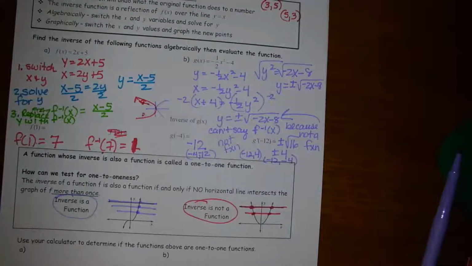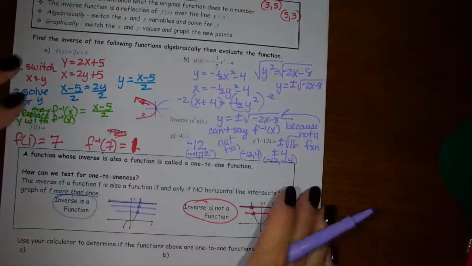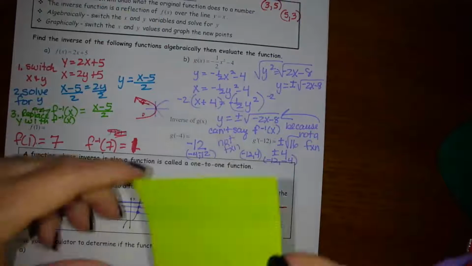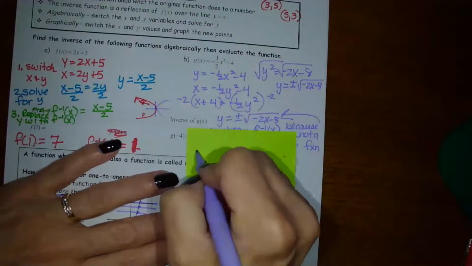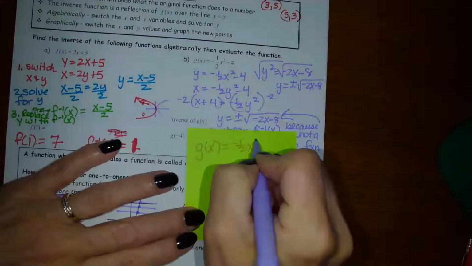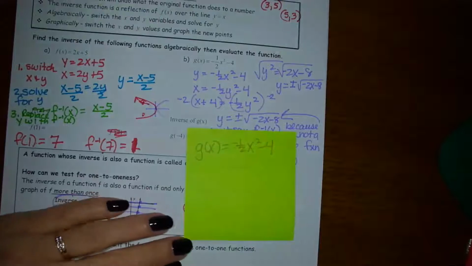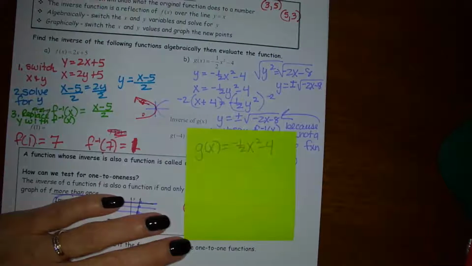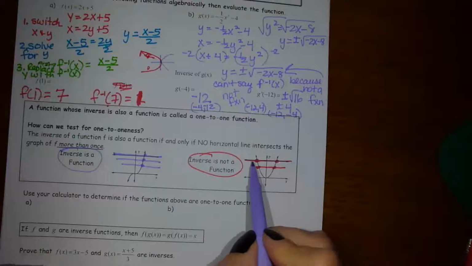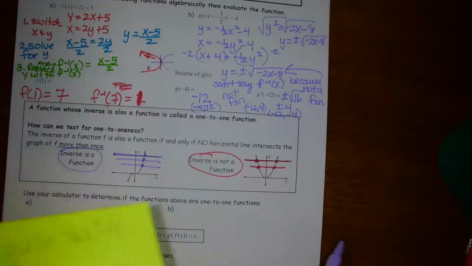Now, how you'll see this, sometimes you'll see a problem written like, just to show you so you don't wonder. Now, you know by looking at that it's not a function because it's a quadratic, and you know quadratics don't have inverse functions because they're not 1-to-1.